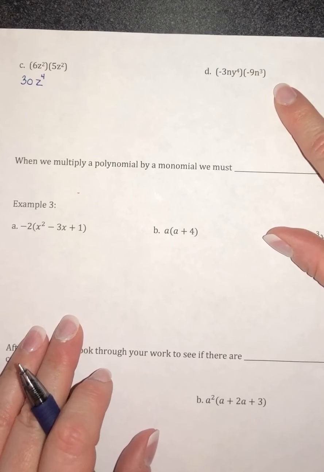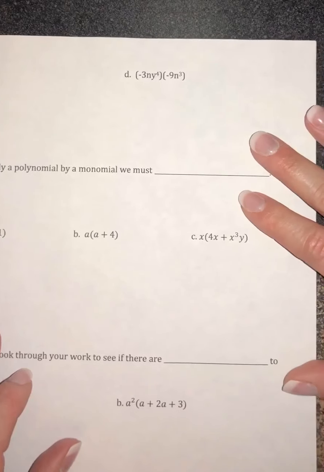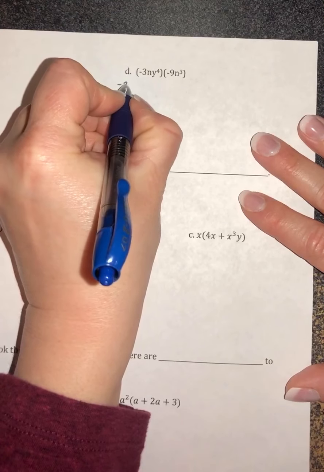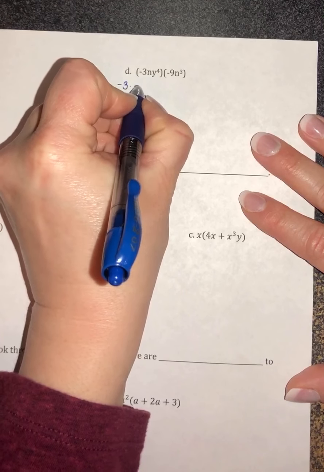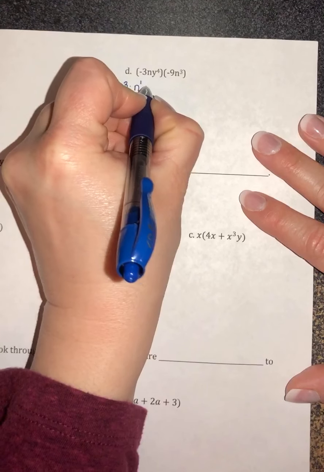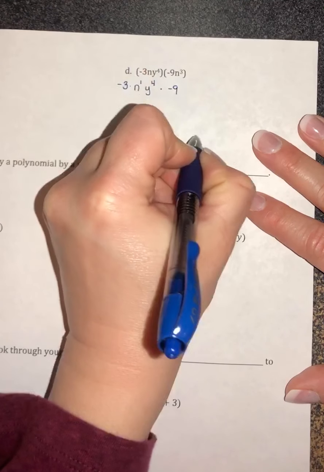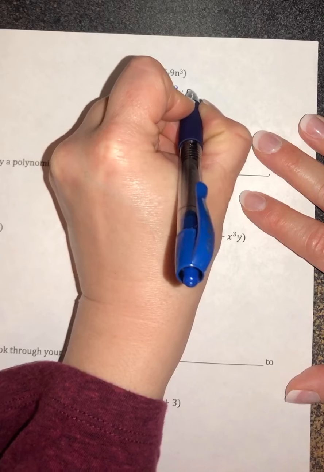Letter D is a little bit trickier. So I'm going to write this out. I see that I've got an n in here, so I'm going to write that out with my exponent. So negative 3 times n to the 1st times y to the 4th times negative 9 times n cubed.